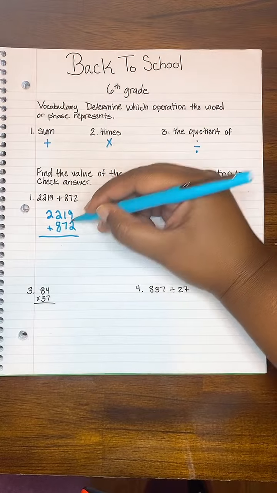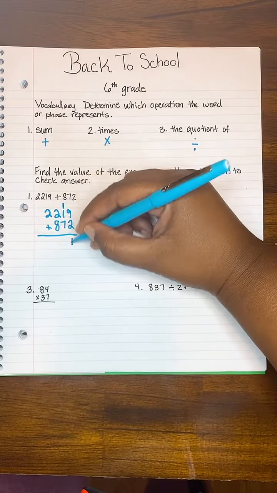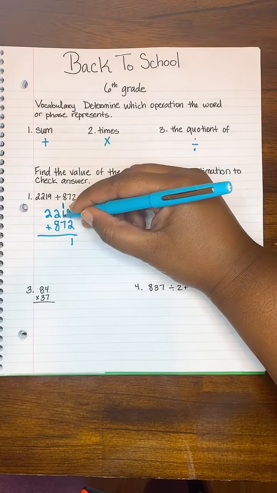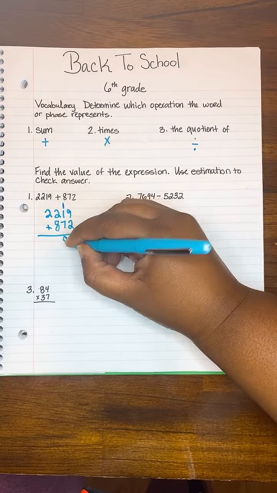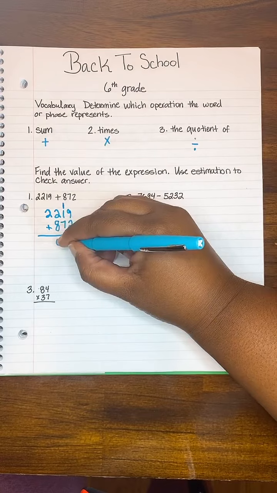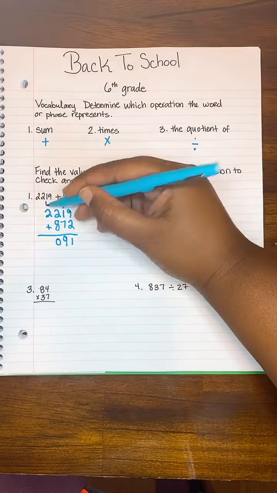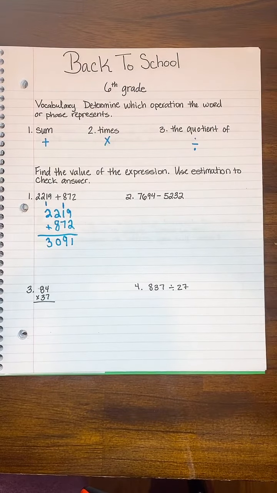So 9 plus 2 is 11, carry the 1. 7 plus 1 is 8. 8 plus 1 is 9. And then we have 8 plus 2, so 8 plus 2 is 10, 0, carry the 1. 2 plus 1 is 3. So we have 3,091.